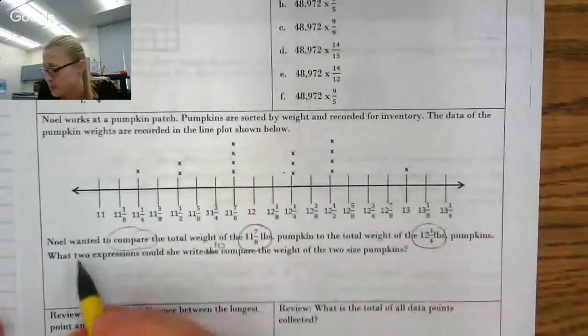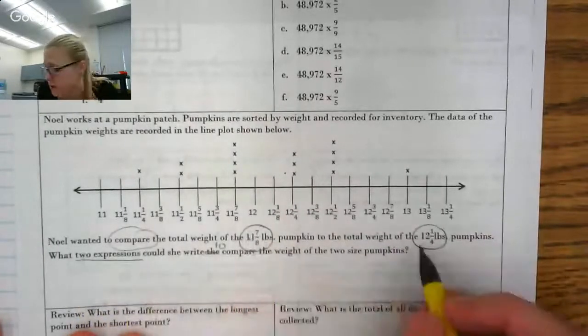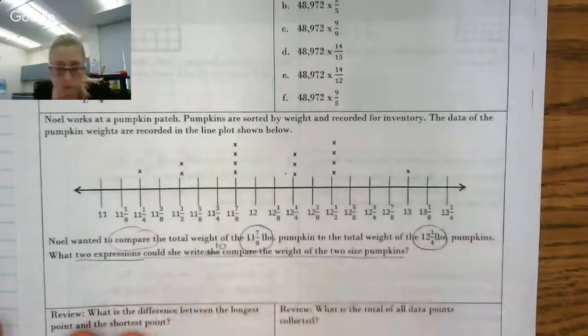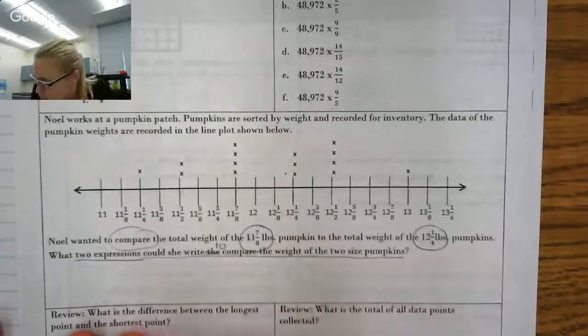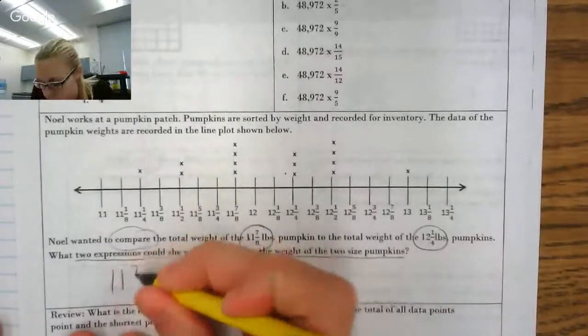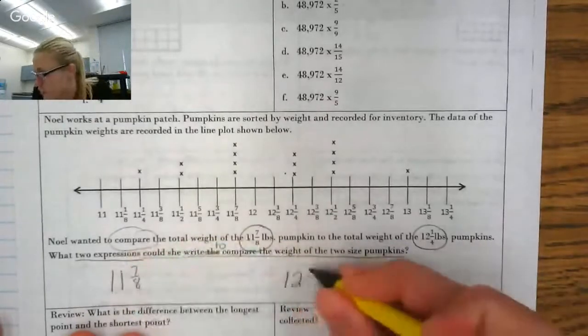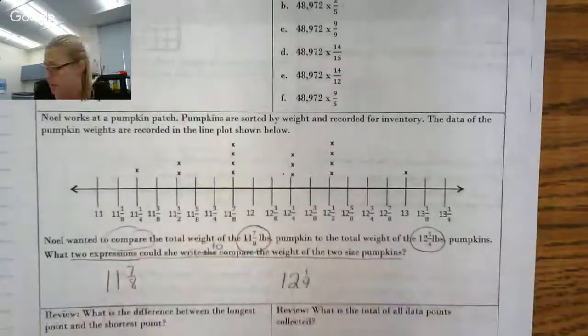I'm coming up with two expressions. One is going to be for the 11 7/8, and one is going to be for the 12 1/4. So two expressions that she could use to compare my two weights. I know I need one for 11 7/8, and I'm going to need a separate expression for this 12 1/4 pounds. So to find the total of 11 7/8, first I need to find 11 7/8 on my line plot.